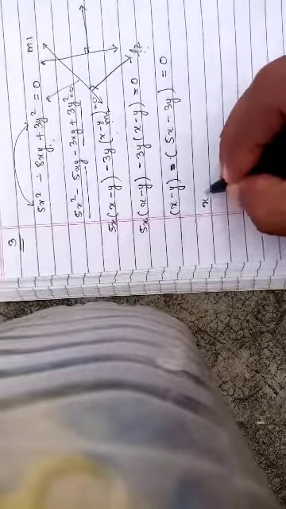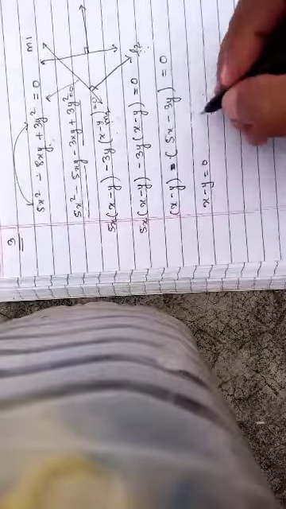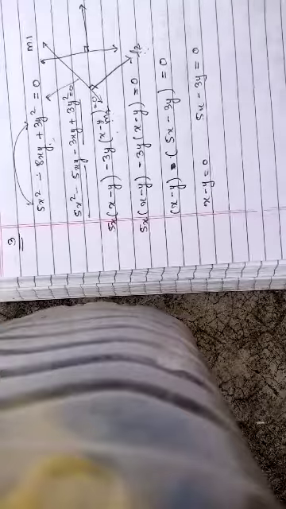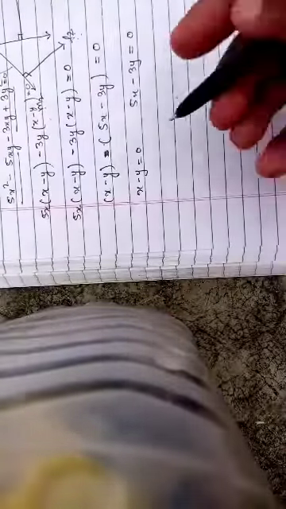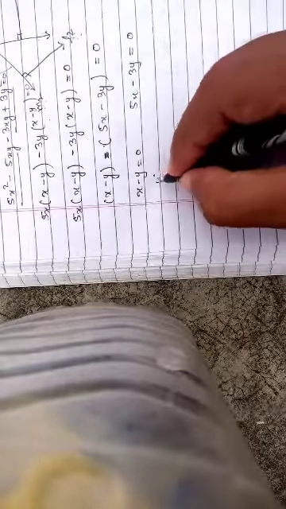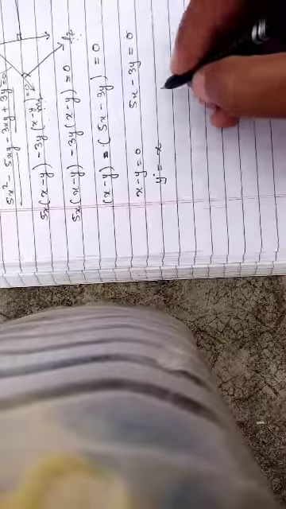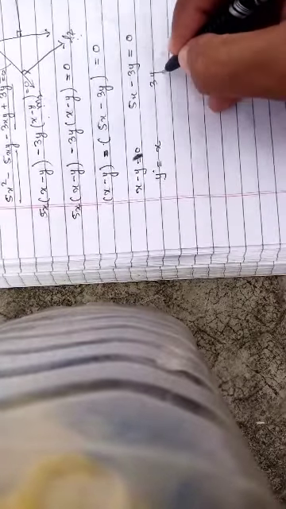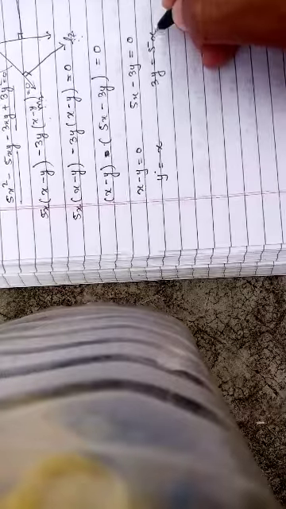So the first equation is x − y = 0, and the second equation is 5x − 3y = 0. You can name them in any order: this is the equation of line M1 and this is the equation of line M2. So you will get y = x, and here you will get 3y = 5x.